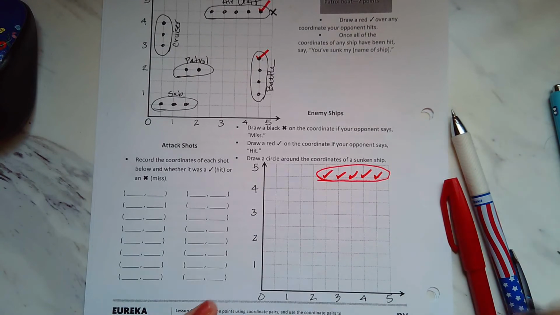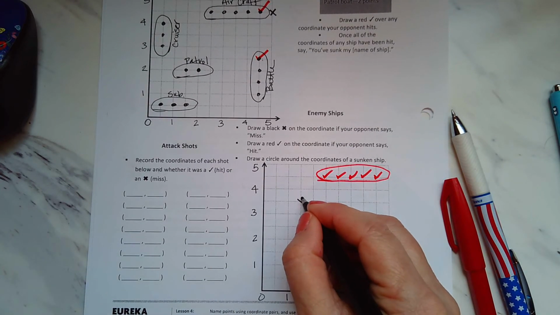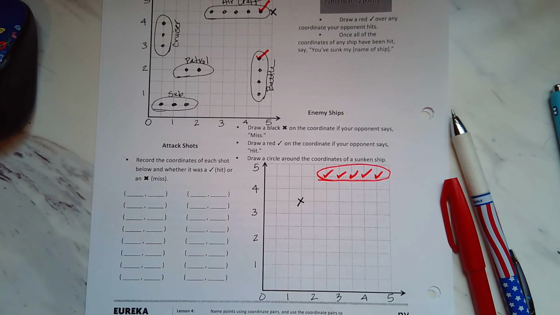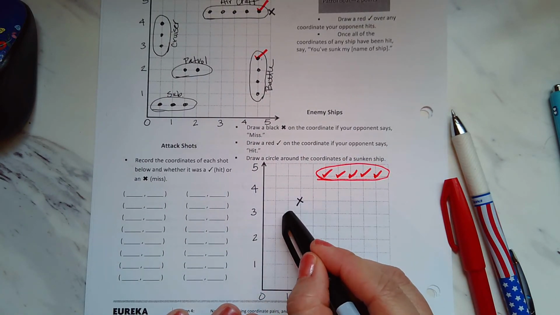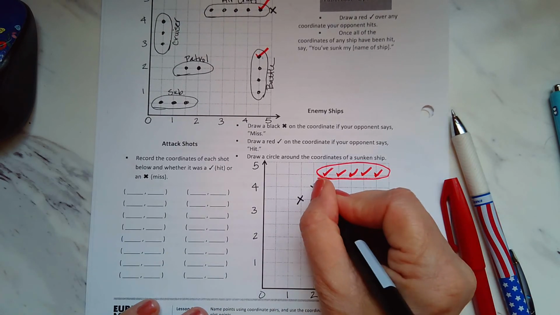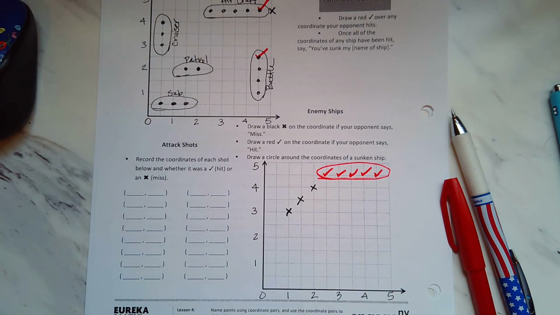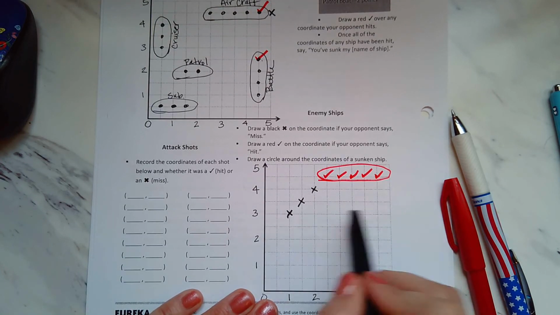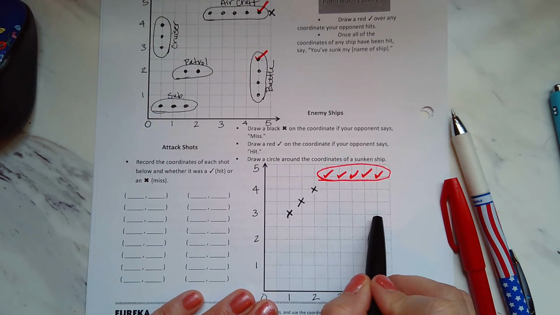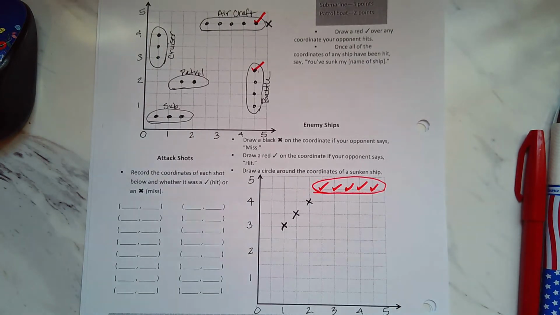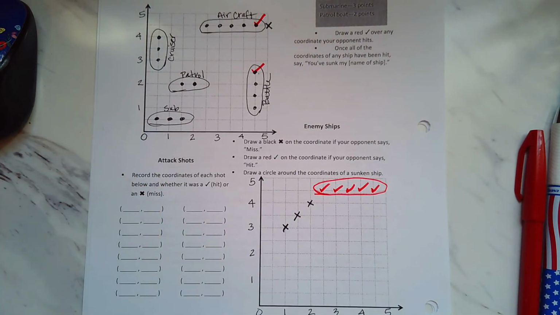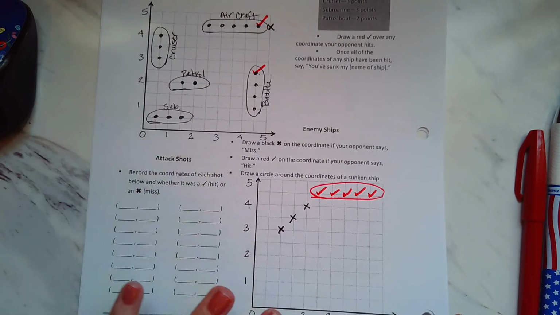Then if I called out certain coordinates and I missed, I want to mark that I missed those so that I don't keep calling. If I call out here, here, here, here, and I'm getting misses, then I probably want to move and start calling out coordinates somewhere else in order to sink a ship. So hopefully that makes sense. And you are able to play with someone or play with yourself. That works totally fine too, especially if you're just getting the hang of it.